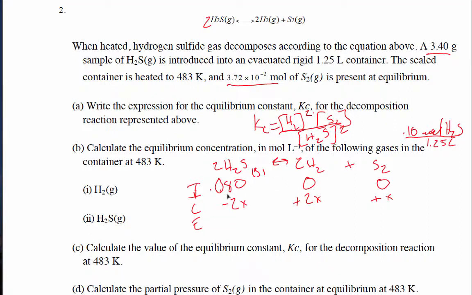So I'm going to go ahead and write this down in concentration form: 0.0297 moles. Now, since I know that this value changed by x, that tells me that this value is x. That being the case, I can go ahead and proceed into the next part.